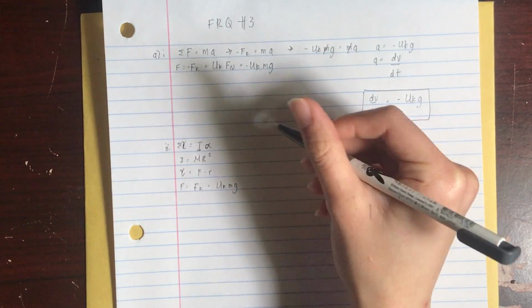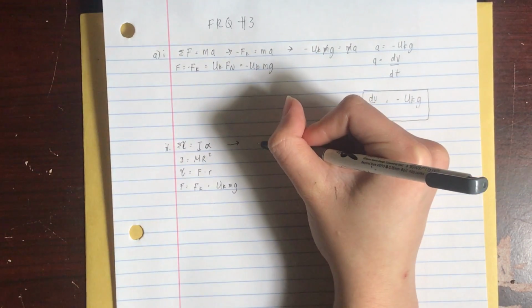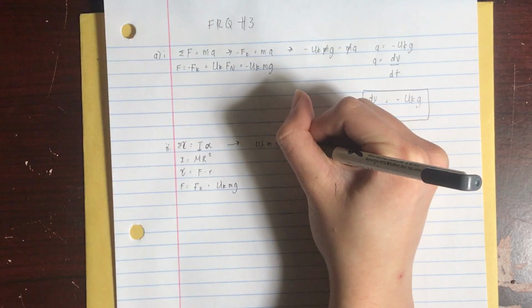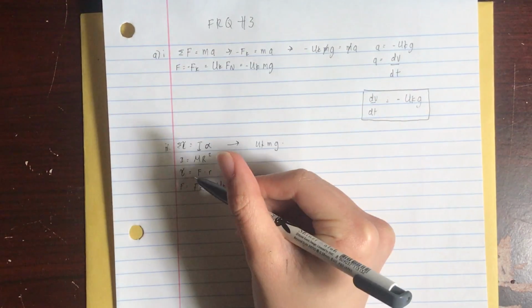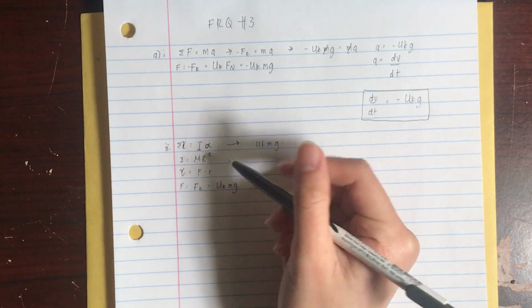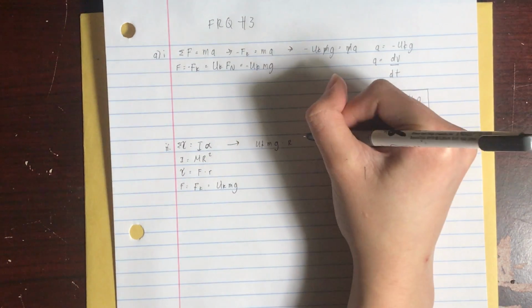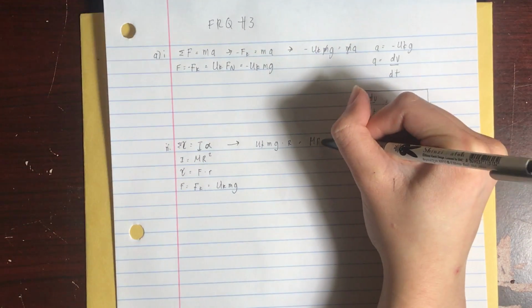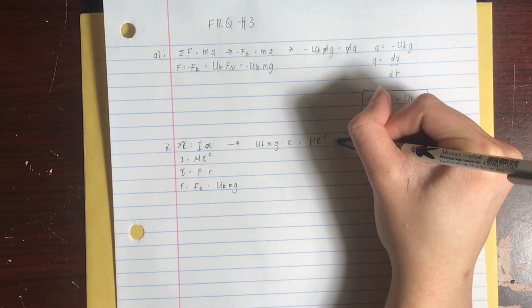So now that we have all this information, we can plug it into this original equation here. Because torque is the force times r, it would be mu k mg times the radius, equals inertia, which is mr squared, and alpha stays here.